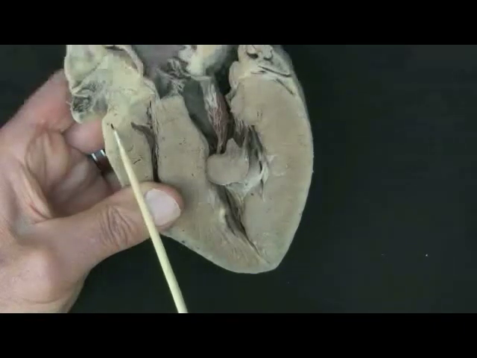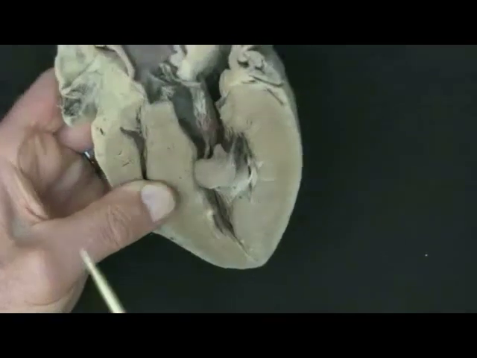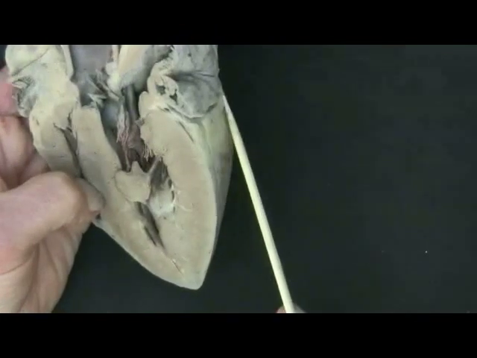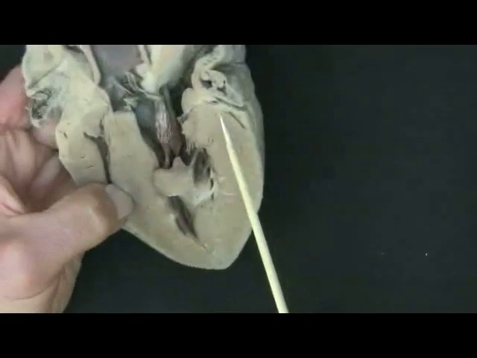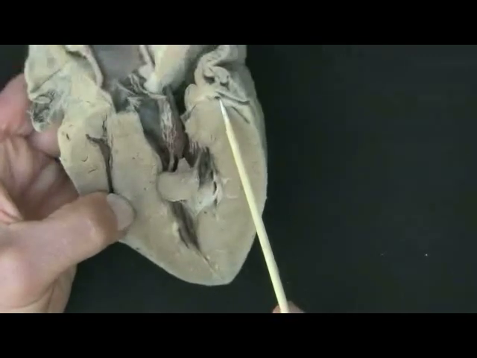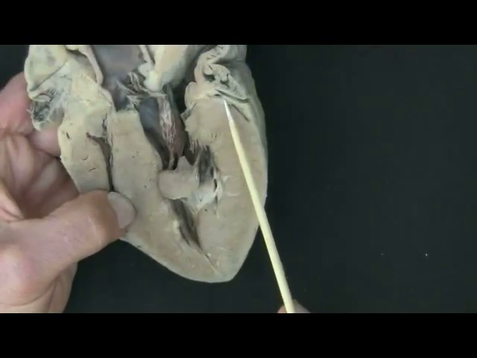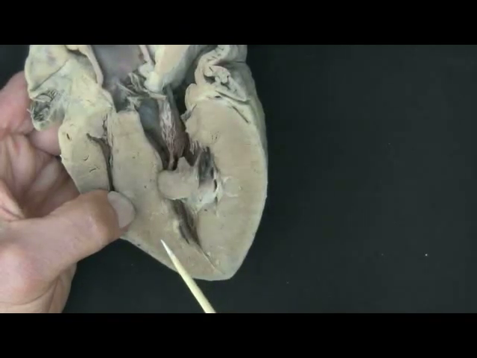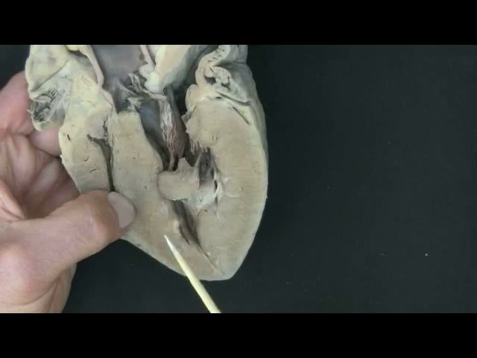This then is the right coronary artery. The circumflex coronary artery, as you know, goes around the back side of the heart, and here it is seen again under the fat, which is the fat located beneath the epicardium or visceral pericardium.